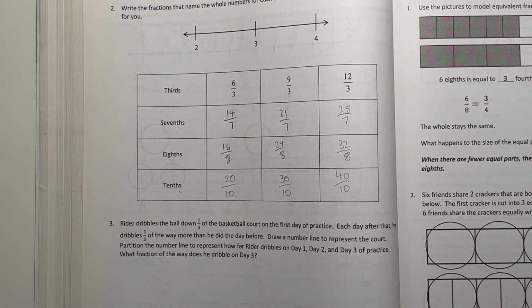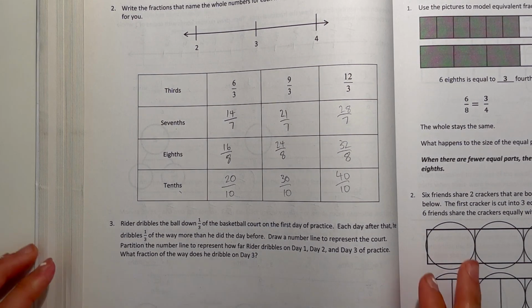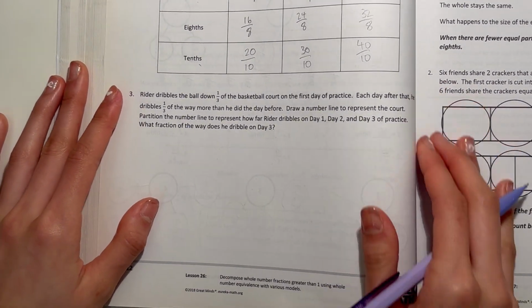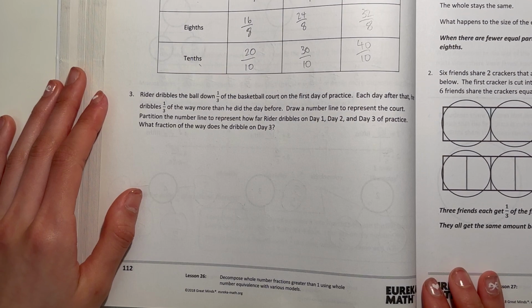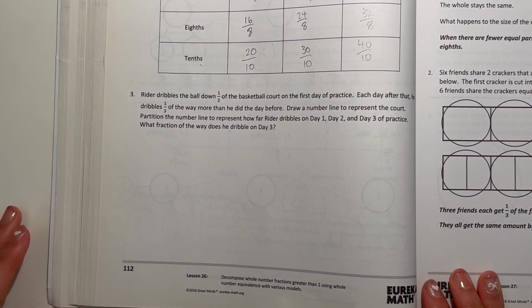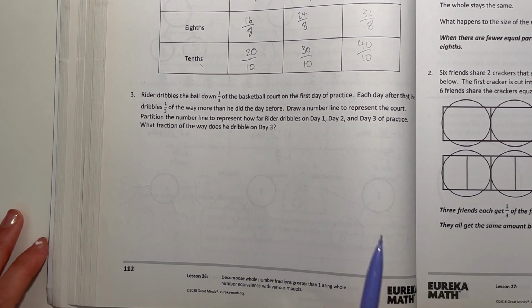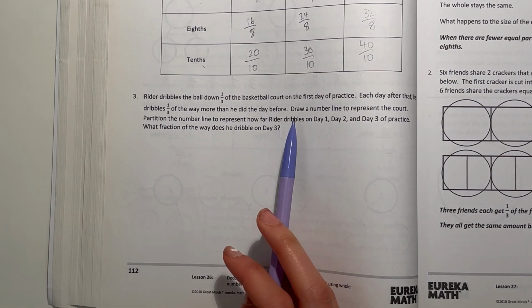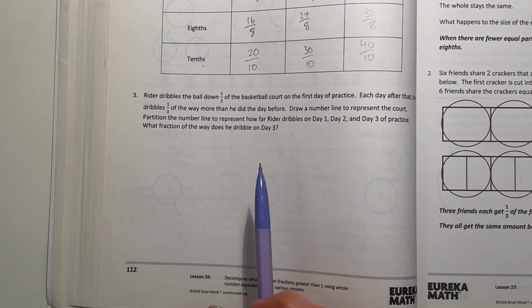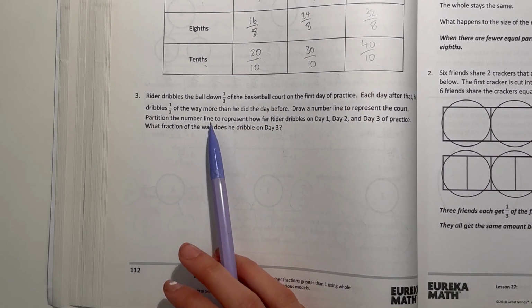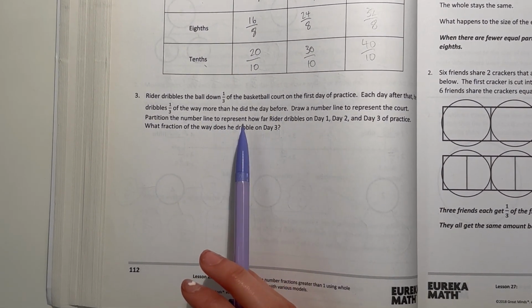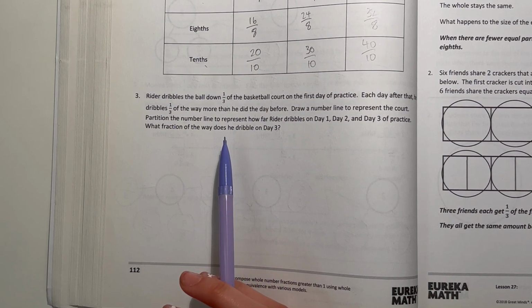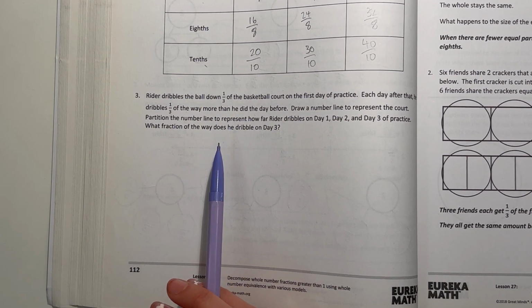Alright, now let's move down. Ryder dribbles the ball down 1/3 of the basketball court on the first day of practice. Each day after that, he dribbles 1/3 of the way more than he did the day before. Draw a number line to represent how far Ryder dribbles on days 1, 2, and 3 of practice.